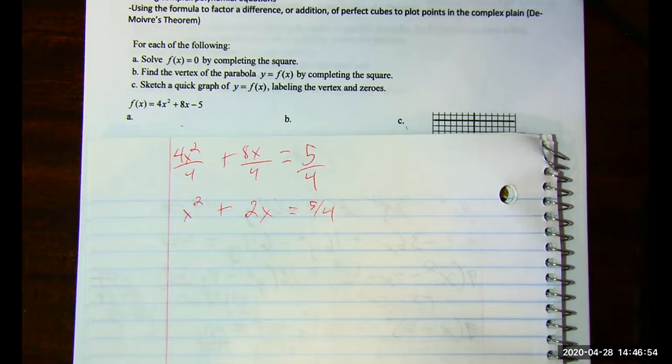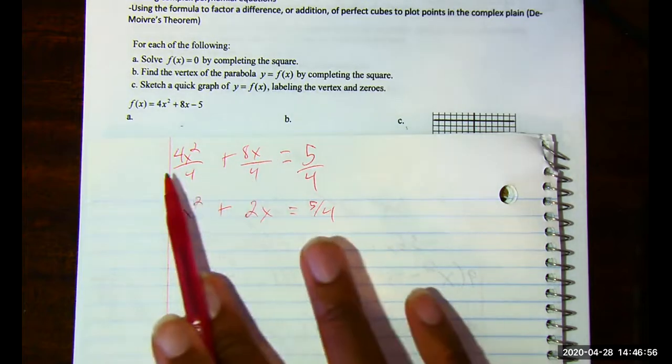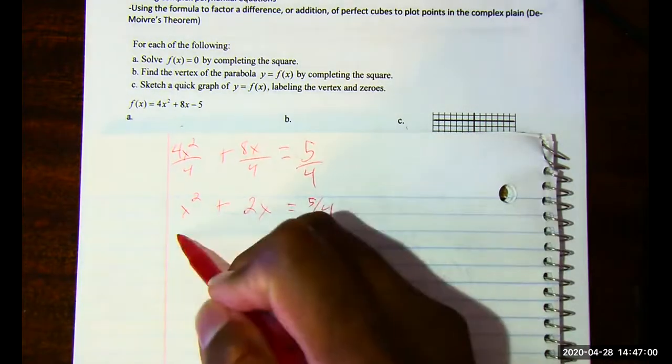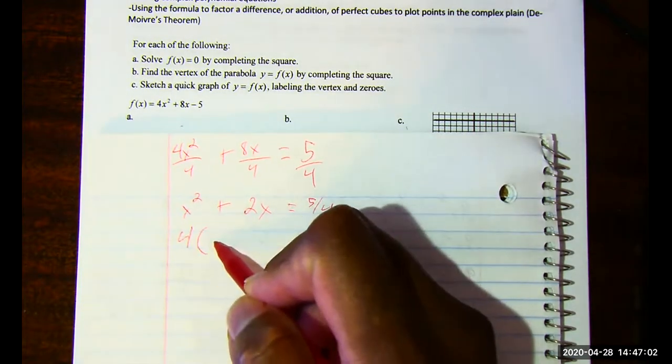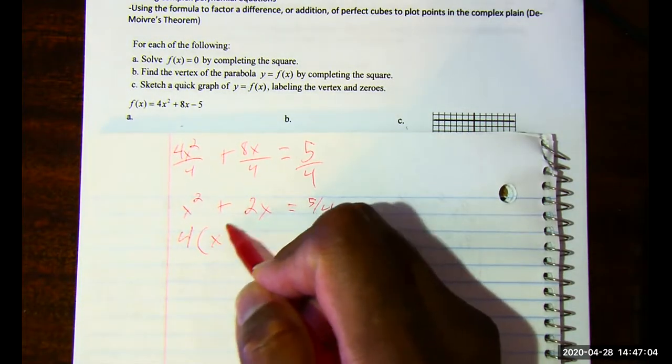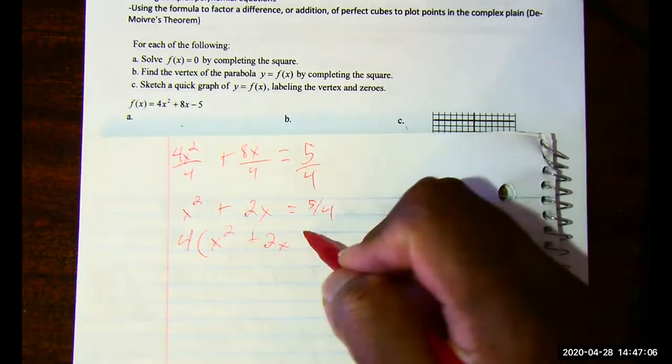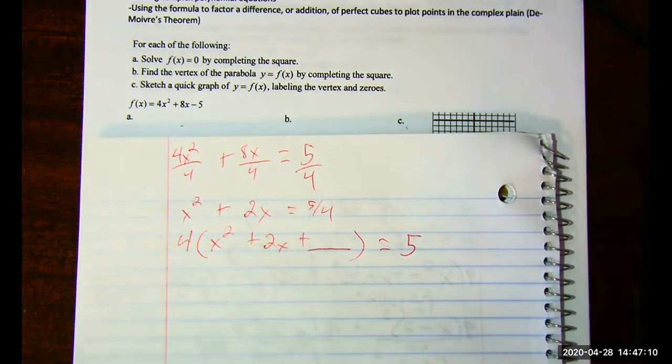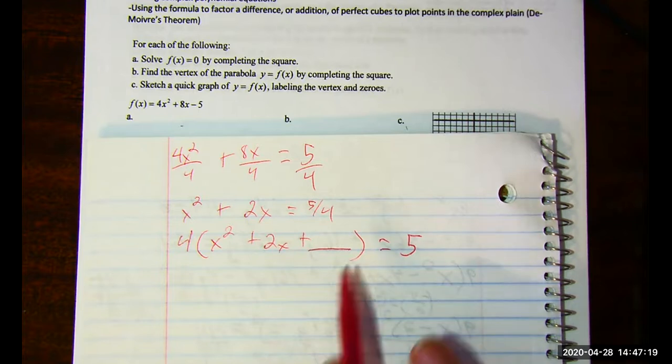Another way to even go about this, which actually might be easier, would be simply to factor out 4 here. So I do 4 times, in this case, x squared plus 2x plus blank equals 5, without dividing everything by 4, just like we did with the ellipses and hyperbolic functions and all of those. I think I'm going to stick with this method because this method will make more sense.